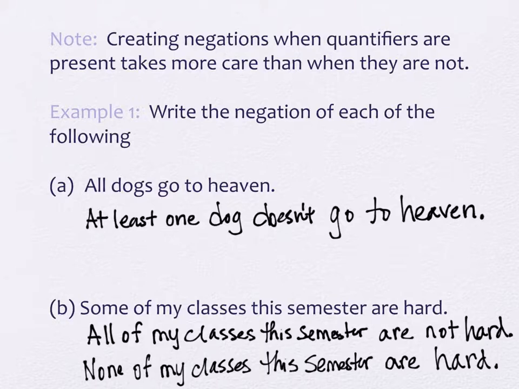Some of them feel a little bit more awkward when we switch the negations. Here's what I want you to notice. This is what type of quantifier? Universal. This is what kind of quantifier? Existential. This one is an existential, and these are universal.